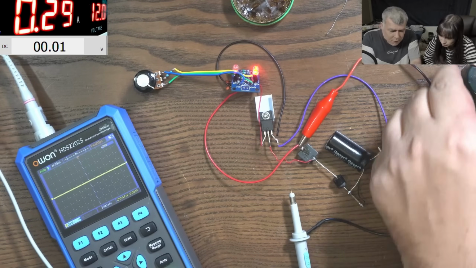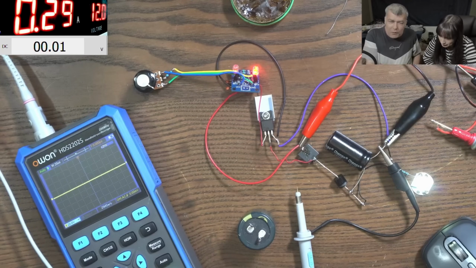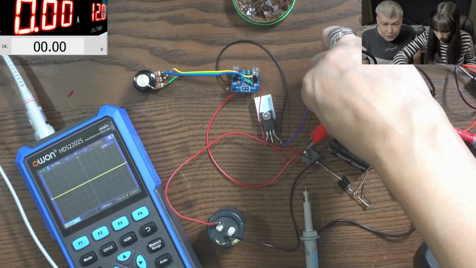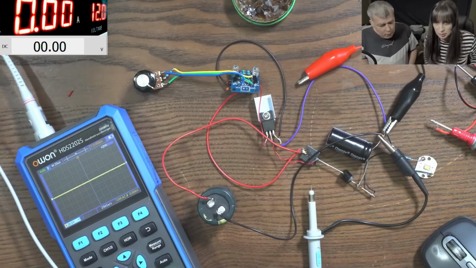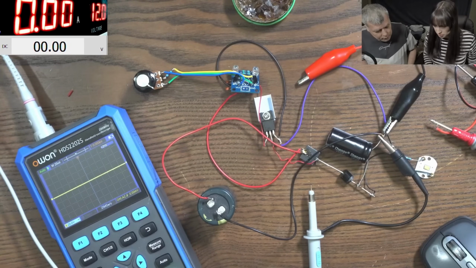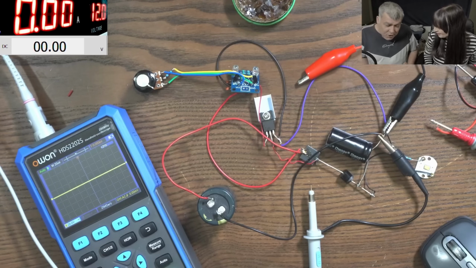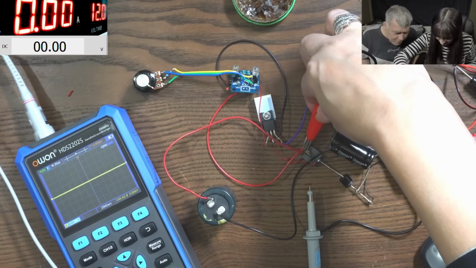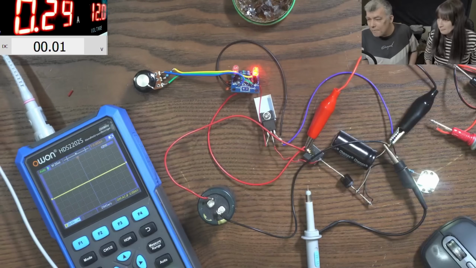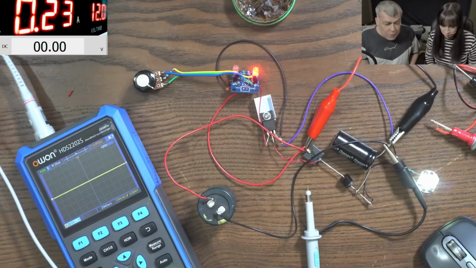Good. Connect the capacitor where you want to connect it. So you connect the capacitor? I don't know, I put those long wires, they should be shorter. Yeah, I did not cut them. Let's see what you did. Okay. See if you can adjust 100 milliamps.